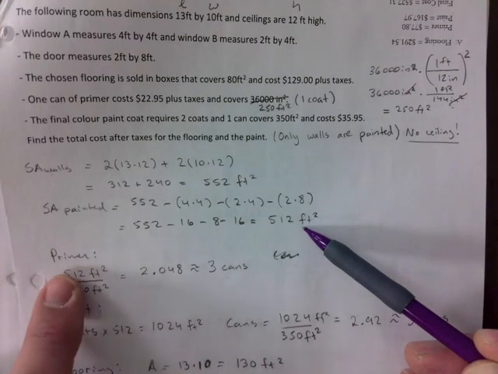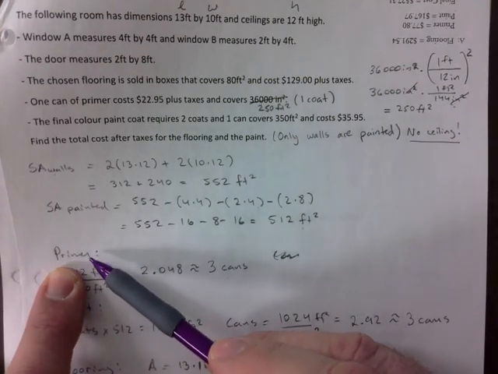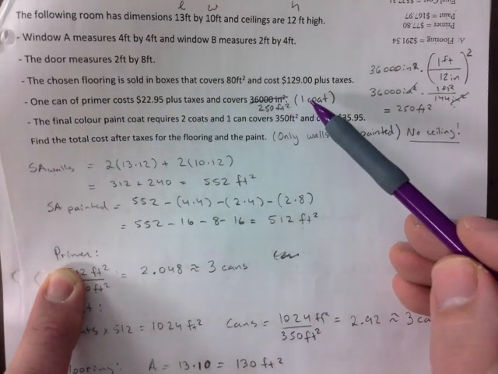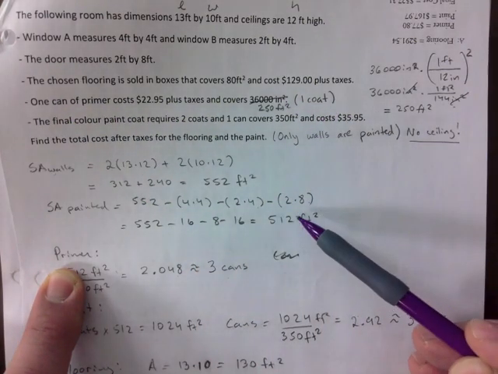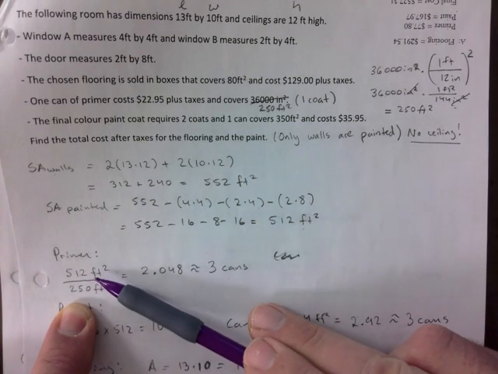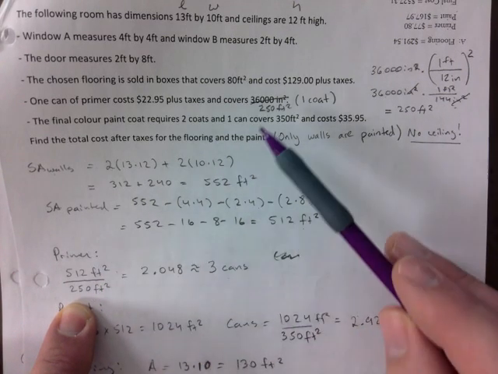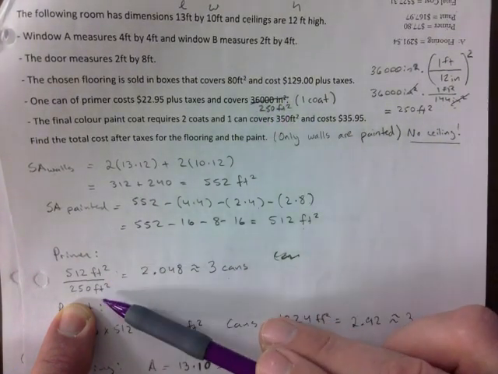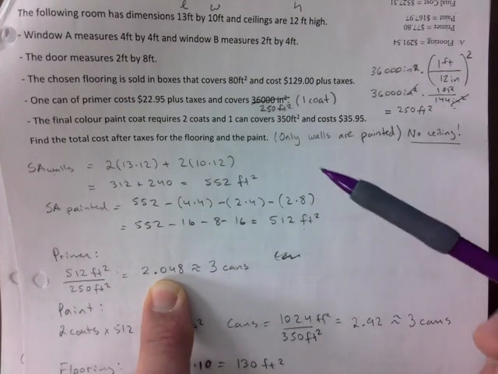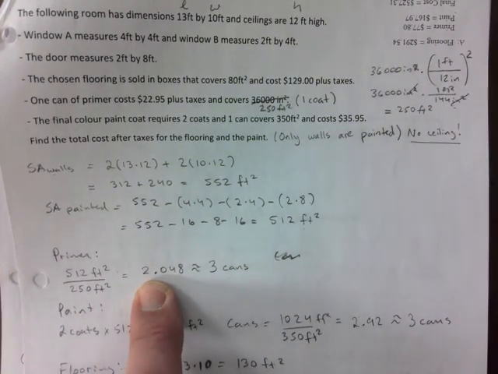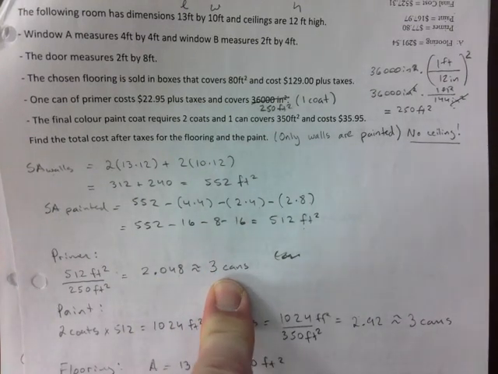So for the primer, if you go back to your question, you only need 1 coat of primer. So we don't need to multiply the 512 by anything, right? So we figure out how many cans. I already noted that 1 can covers this many square feet. And you end up with 2.048, but as soon as you need more than 2, you need to buy that 3rd can.